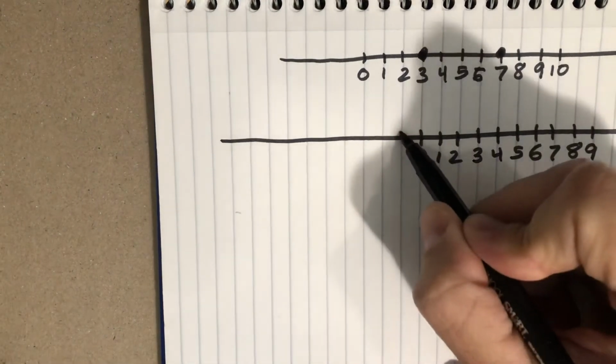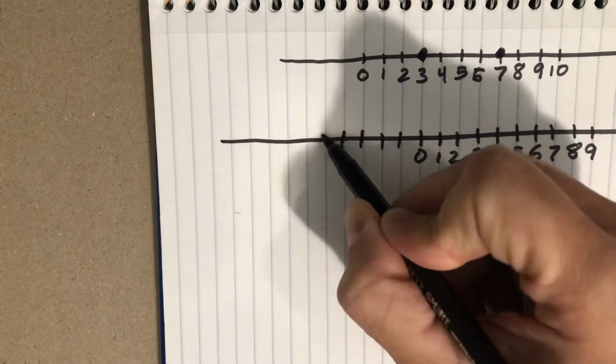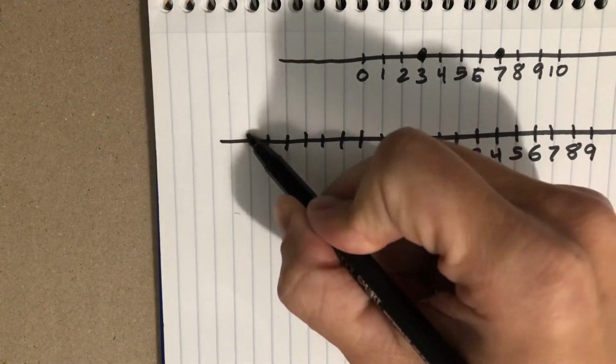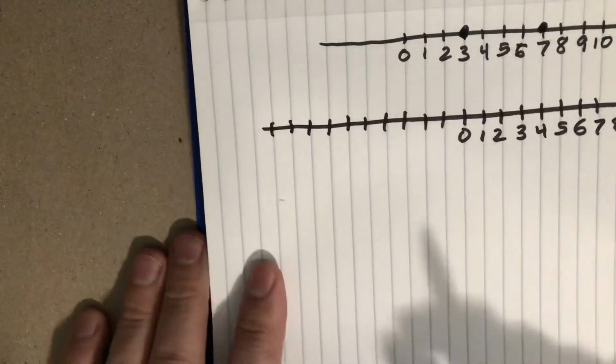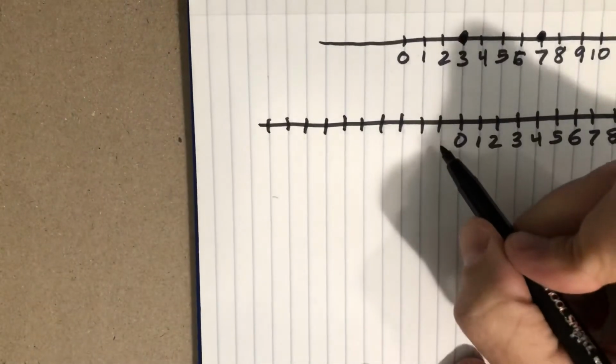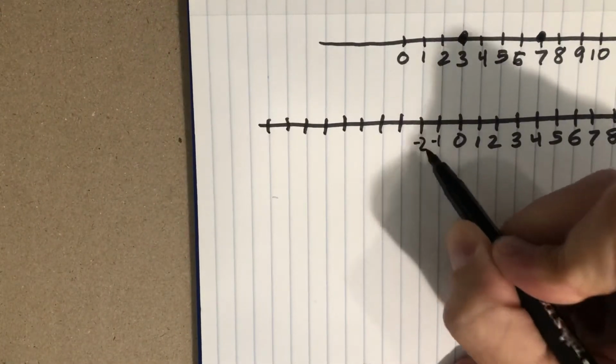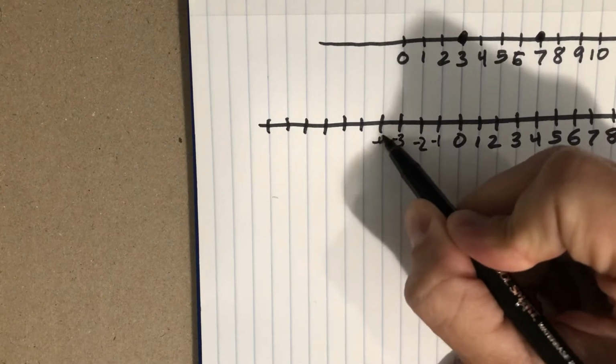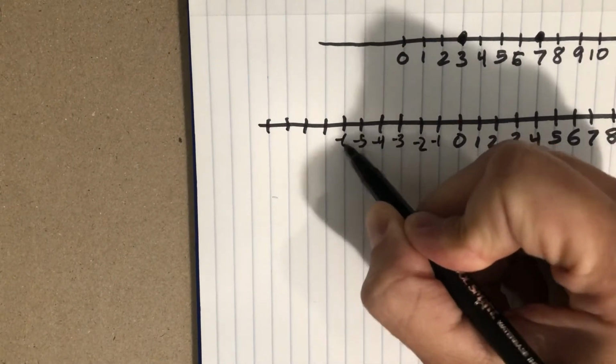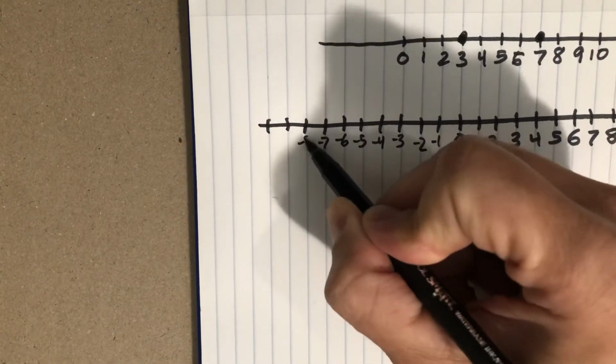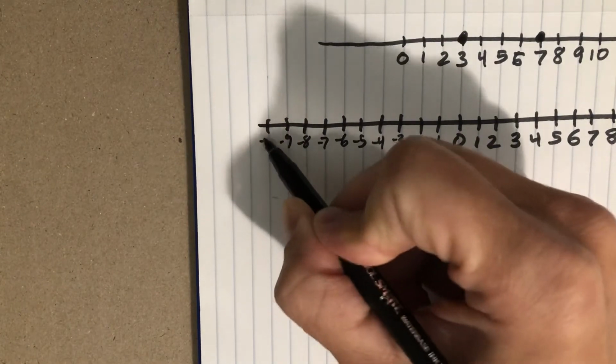But I can also do the striations to the left of 0. And remember that to the left of 0 are the opposites. So -1, -2, -3, -4, -5, -6, -7, -8, -9, -10.